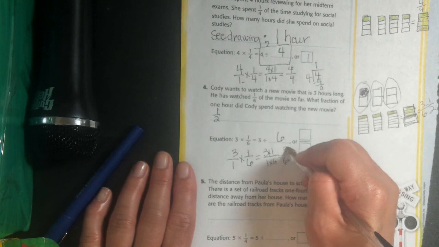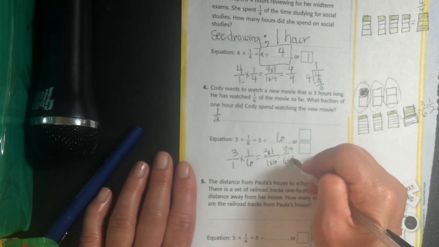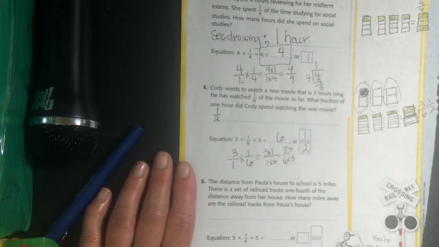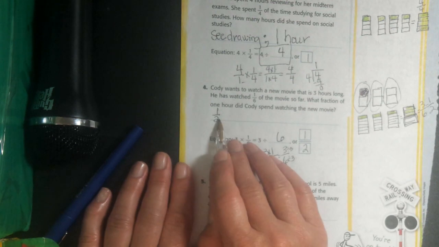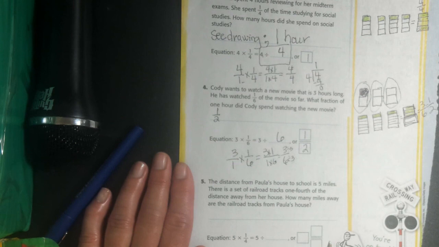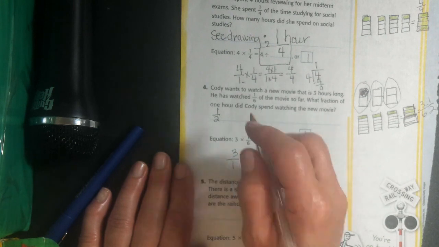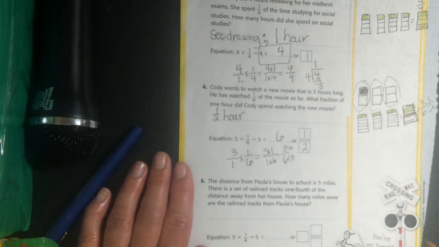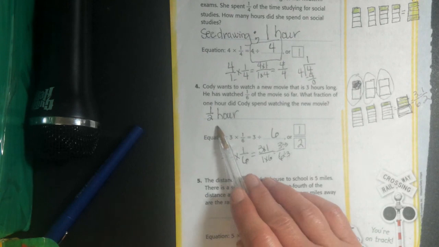Right, I divide my top by 3 and my bottom by 3. 3 divided by 3 is 1. 6 divided by 3 is 2. Ooh, I forgot to say 1/2 an hour. He spent half an hour so far watching his movie. Right, 1/6 will be 1/2 an hour.